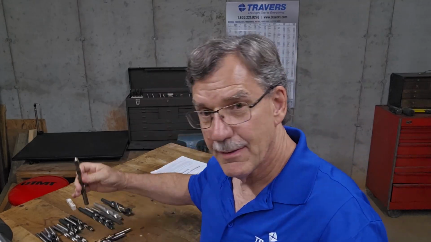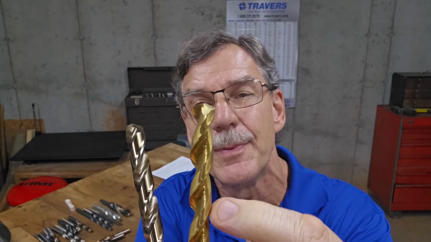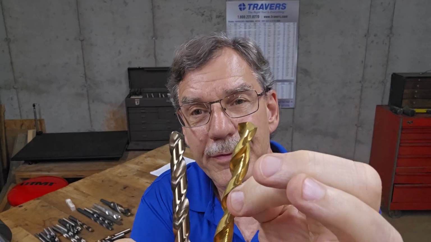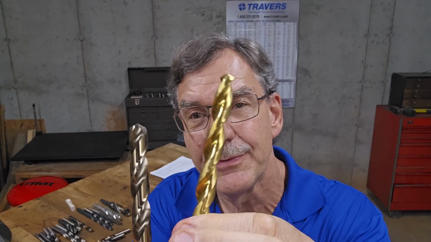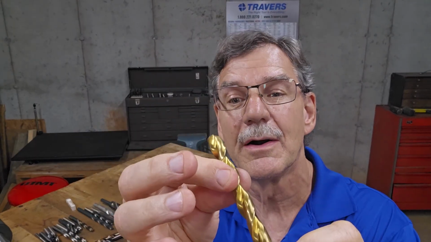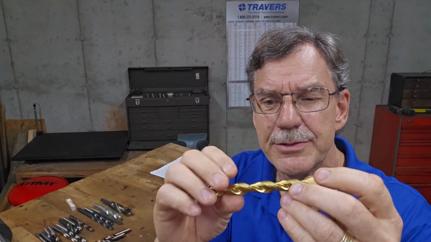Now, in contrast, you see the difference? You see how deep the flutes are cut in this drill on my left, on your right? Those deep flutes are what make this a parabolic drill. The reason to use a parabolic drill is if you're going into a deeper hole. There's lots of room in the flutes for chip evacuation, so the chips don't bind up and bunch up in there, and they come out a lot easier.